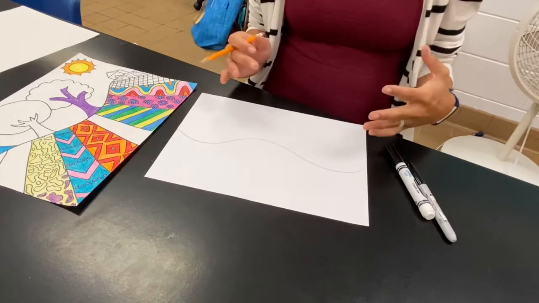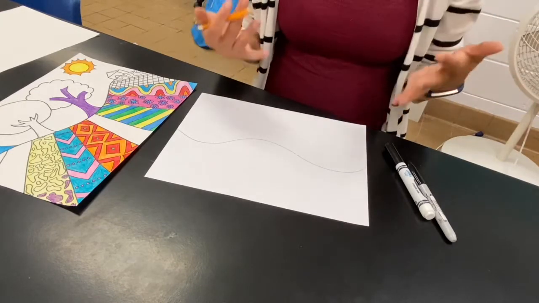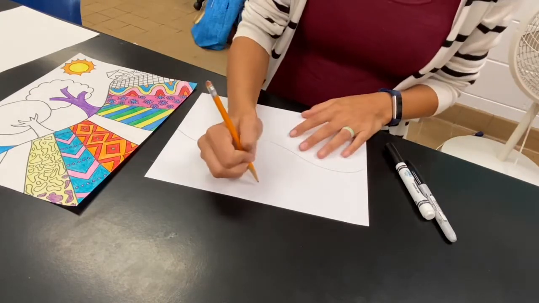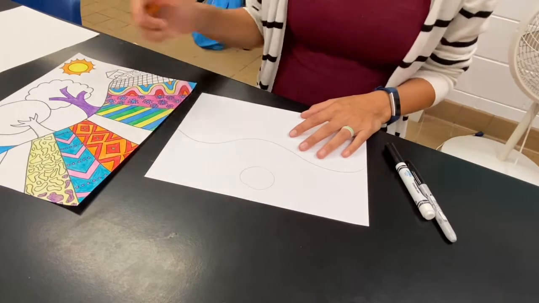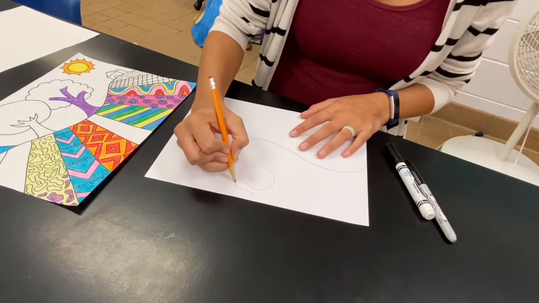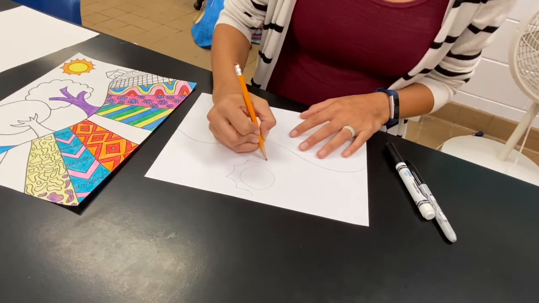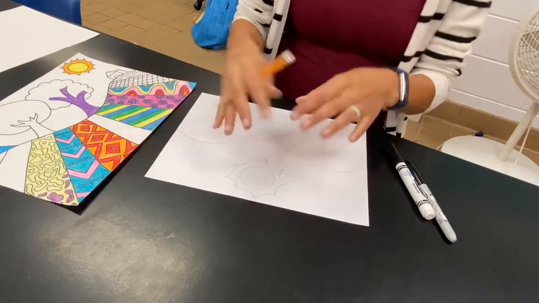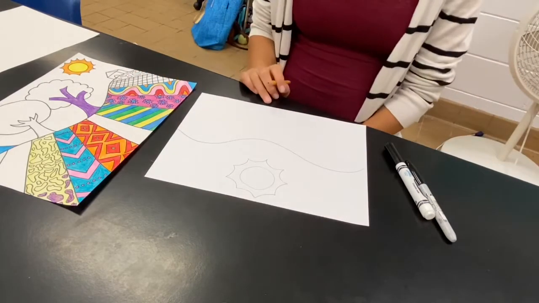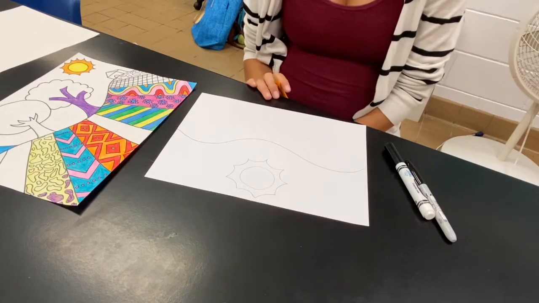I don't want yours to look exactly like mine because then it's not really your art piece, right? We all make it our own. So I'm just gonna go ahead and put my sun in the middle since I have my sun to the side on my other example. And the way I do my sun is I draw a circle and then I make this kind of pointy, weird line that goes around it. There are plenty of different ways to do suns.